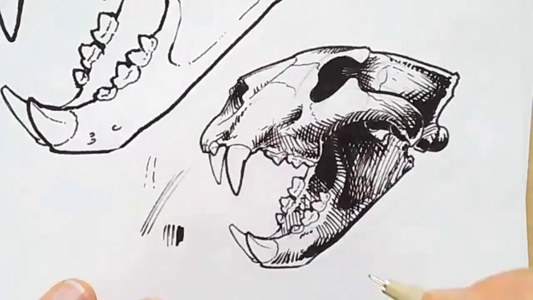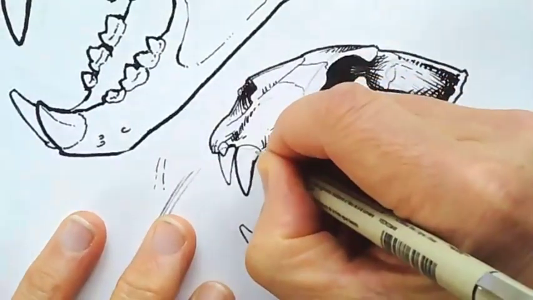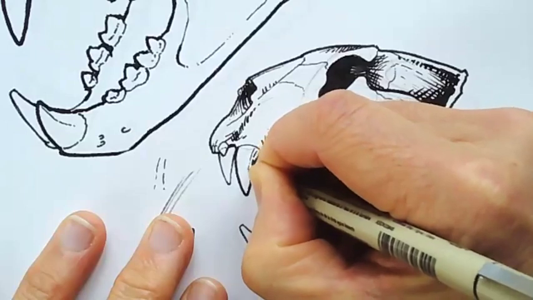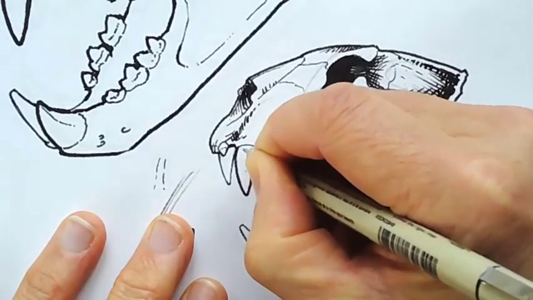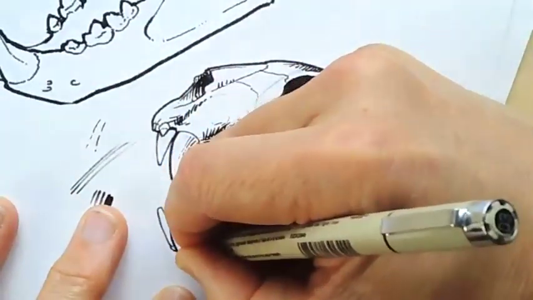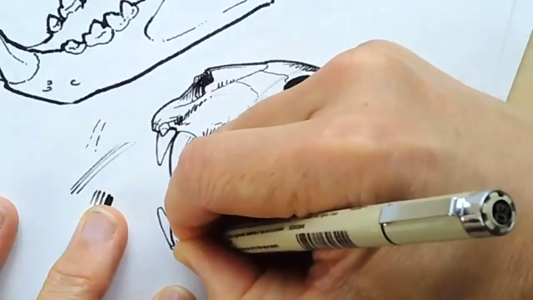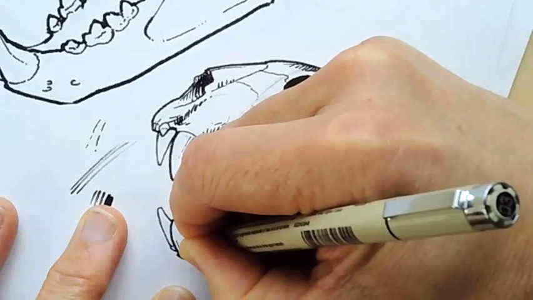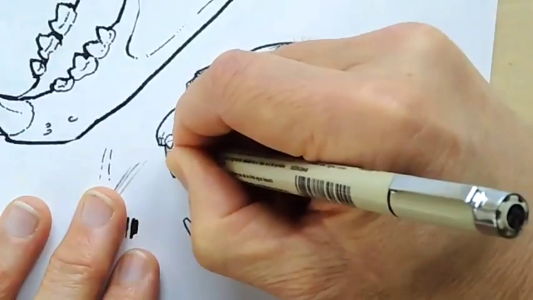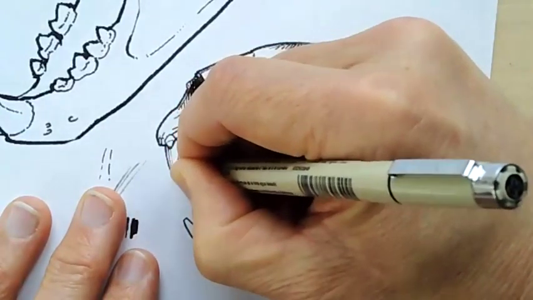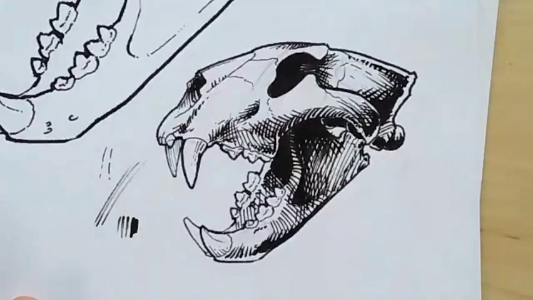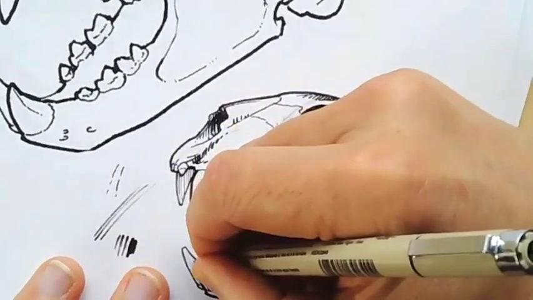You can also play with different textures. For instance, on the teeth here, what I might do is come in and just have very neat, one direction of line, just so it feels like it's a different material. Maybe this tooth in the back gets hatched away. I like the way that takes. What if I do it over here? We'll find out.